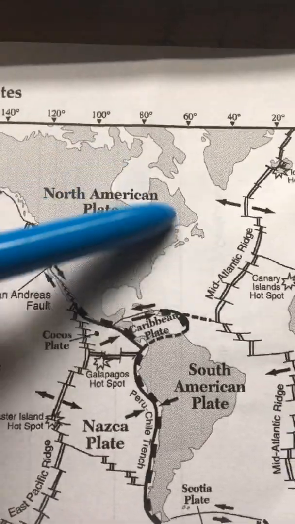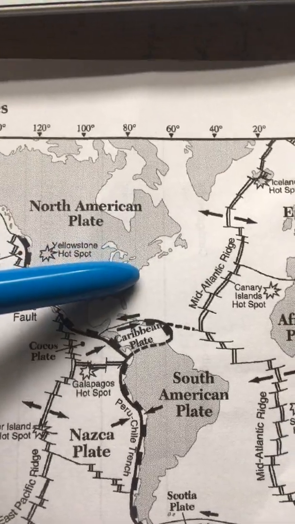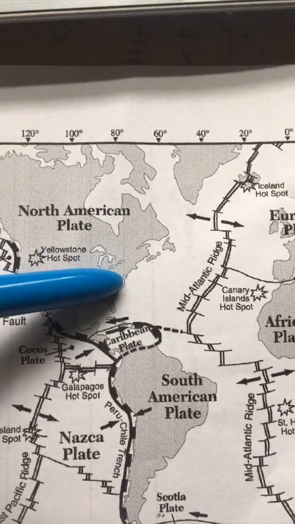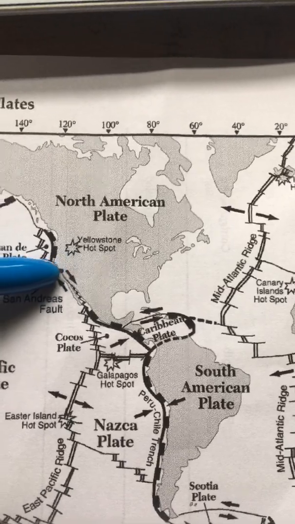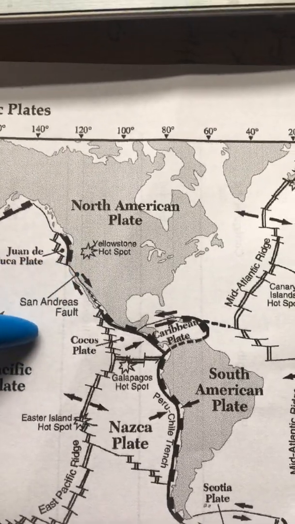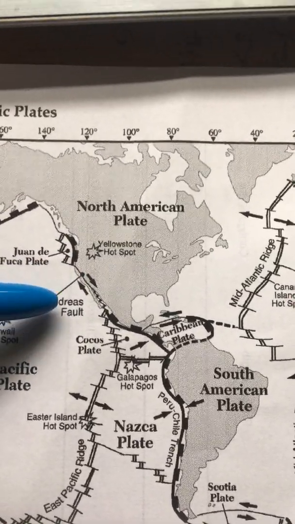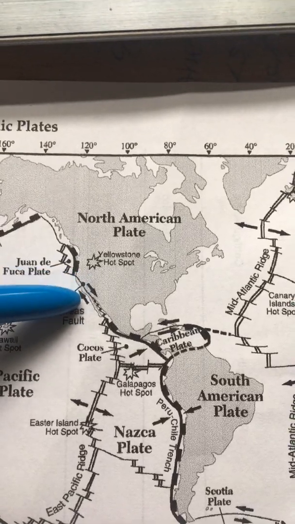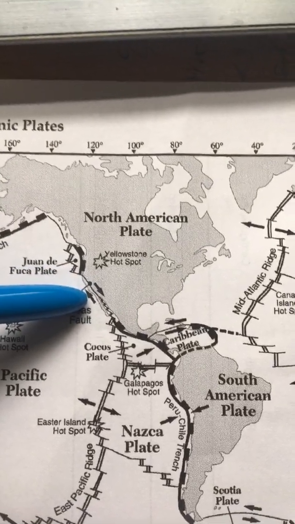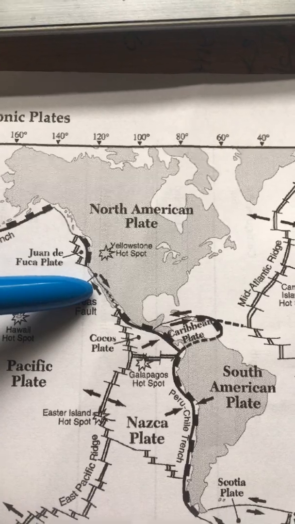here's North America, right? That's us right there, right? Notice we're sitting right in the middle of a plate boundary. But I go all the way over to the west coast, like California here, I hit the San Andreas Fault. Notice the arrows moving in opposite directions. So that's a great example of a transform plate boundary.